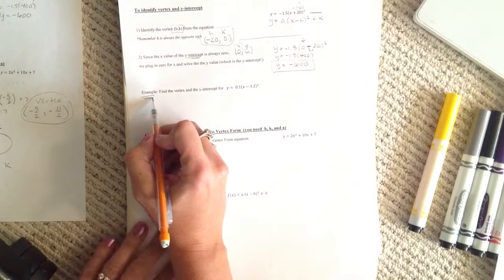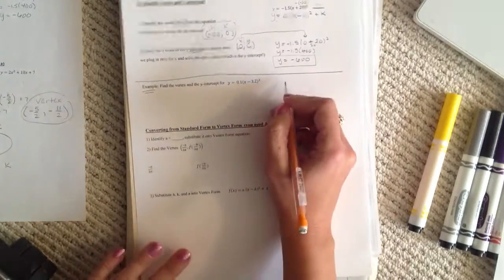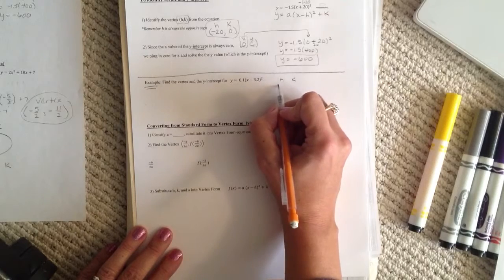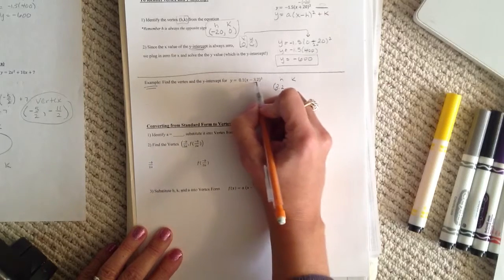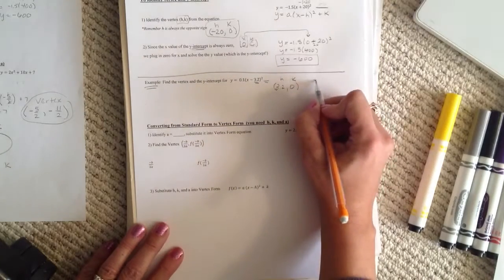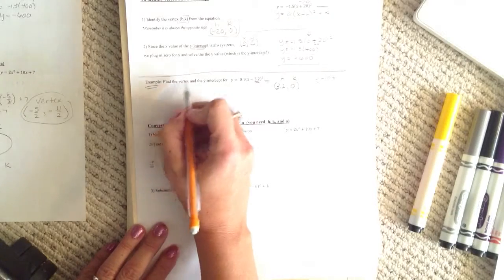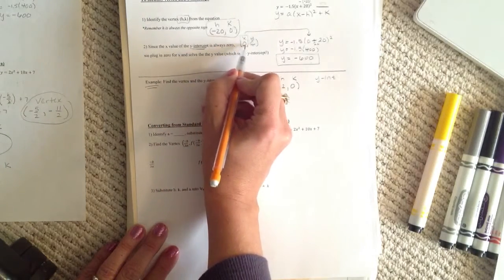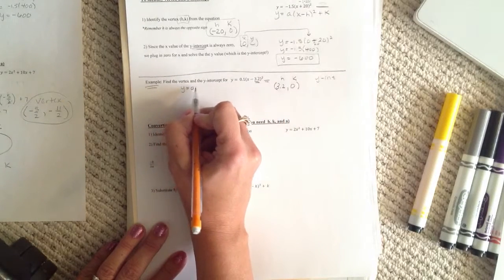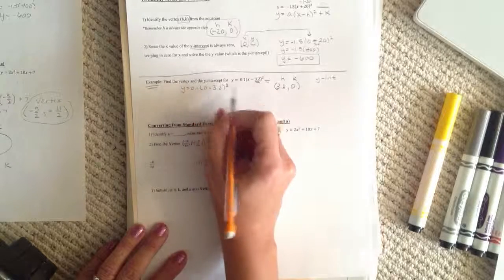Here's an example. Let's try it. Okay? So we're going to do the same things we did here. We're going to identify h and k. So h is 3.2 and k is 0. So we have h, k, and the other thing we need is the y-intercept. So again, we know that the y-intercept occurs when x is 0. So I'm going to take this equation and I'm going to put 0 in for x.